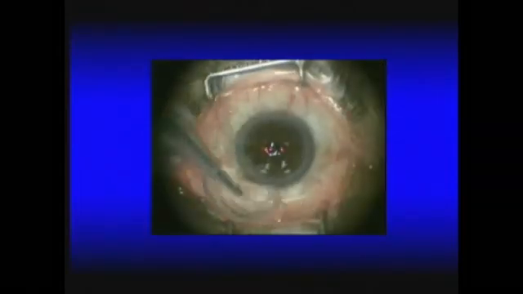I don't like to use alcohol, but you can do it. You can remove it with the alcohol and do the photoablation. This is a flying spot laser. Clean it.